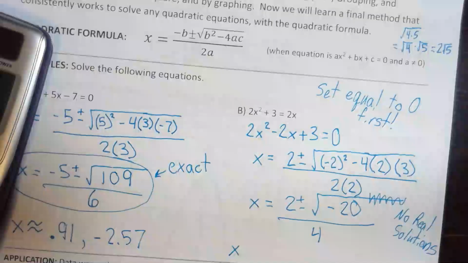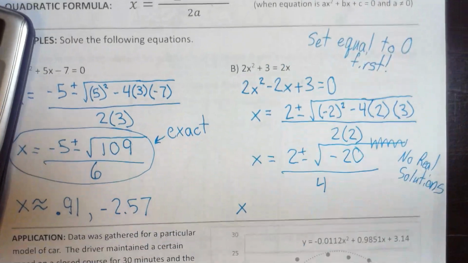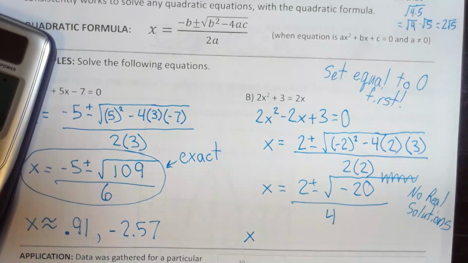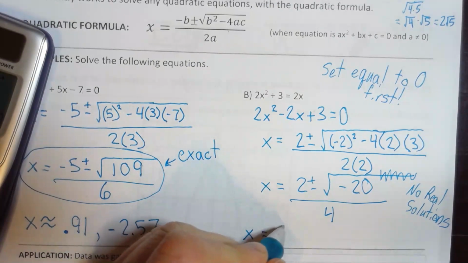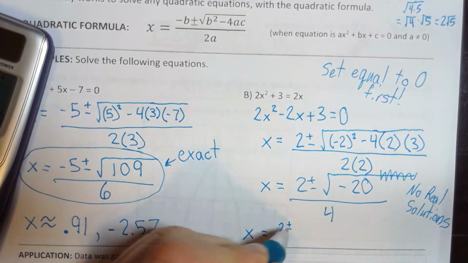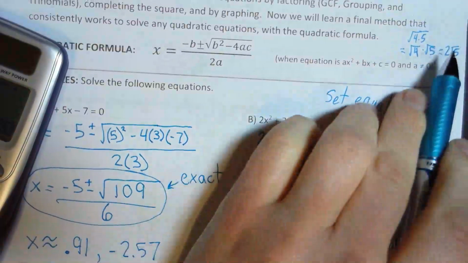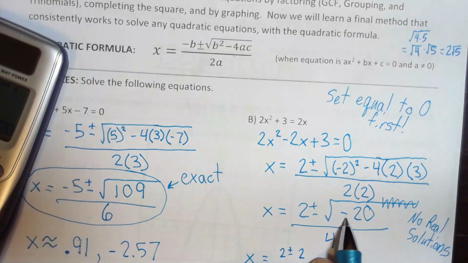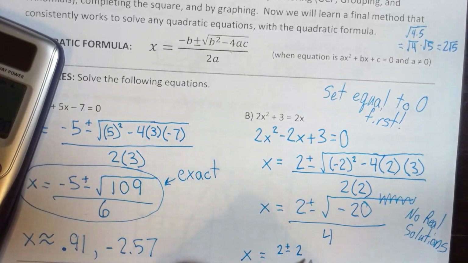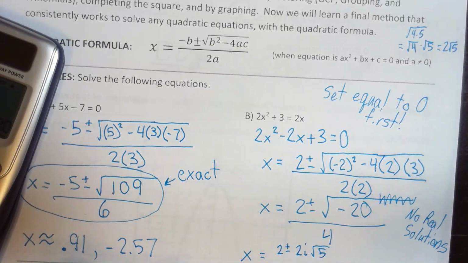So here's a big leap. And if you're not with me on this leap, that's okay. You don't have to be with me on this leap right now. But we can rewrite this as 2 plus or minus, what do we say? This is 2, and to get rid of this negative sign, we're going to just put in i, meaning this is an imaginary number, friends, but we can still do this with a little mathematical magic. Square root of 5 all over 4.